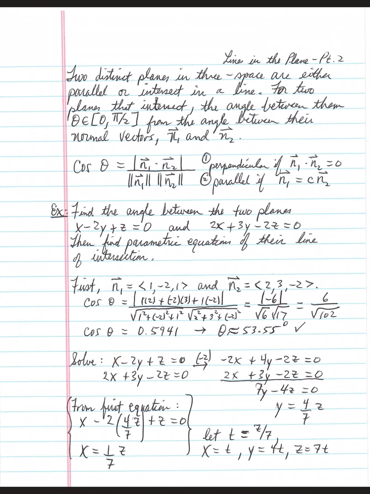Okay, now, to get the parametric equations for their line of intersection, we're actually just going to physically set each plane equal to one another. So plane 1, plane 2, and we're going to solve that system of equations. Now I'm going to use the process of elimination, where I'm going to take the top equation and multiply every term by negative 2. So negative 2x plus 4y minus 2z equals 0. When I add, the x's drop out, so I get 7y minus 4z equals 0.